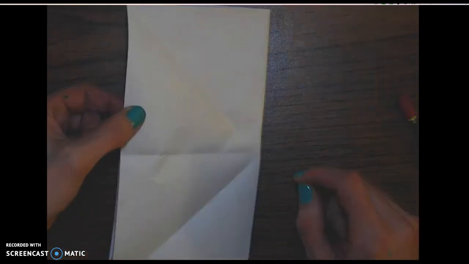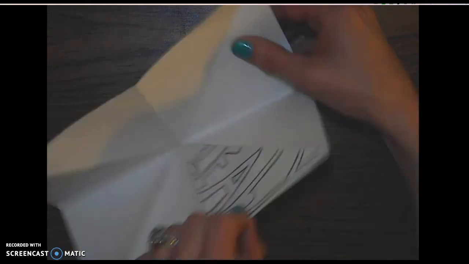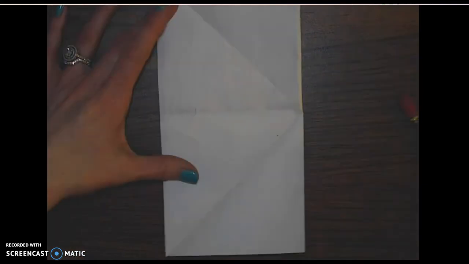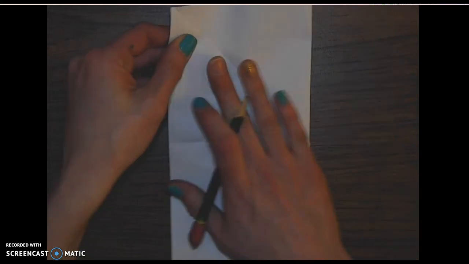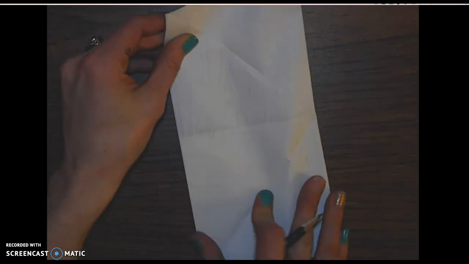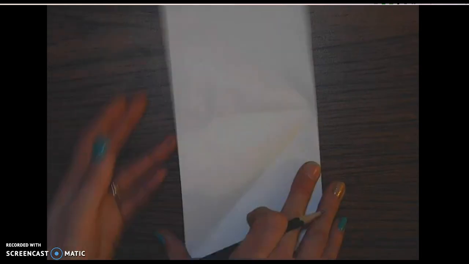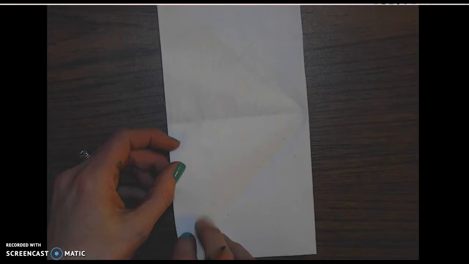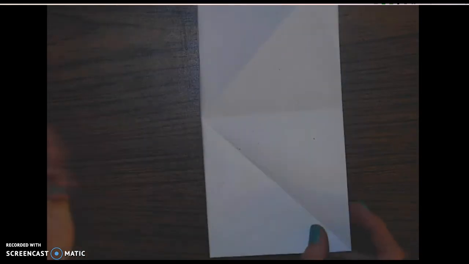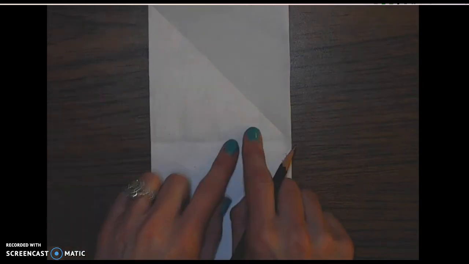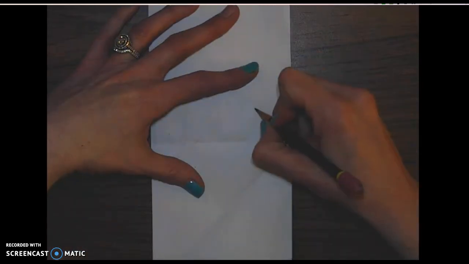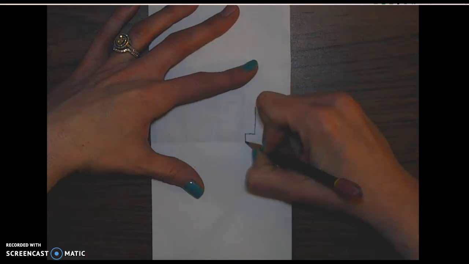This is the triangle that I actually wrote on, right here. I am going to take my pencil and trace on the back of the triangle that I actually wrote on. Not the front, not anywhere else. If you look at both sides of my paper right now, it's white. This is the back of the triangle I just drew on.